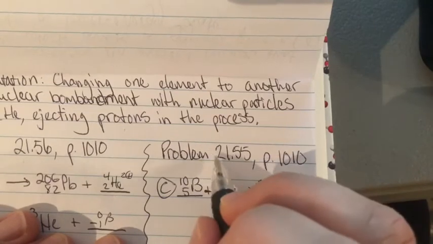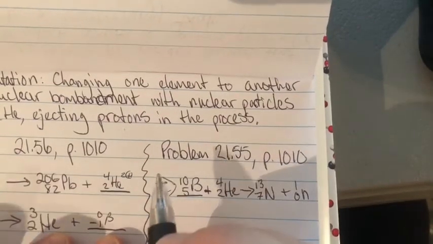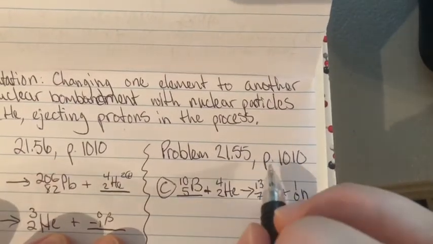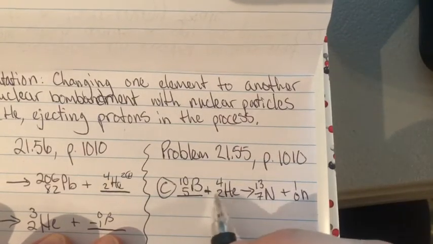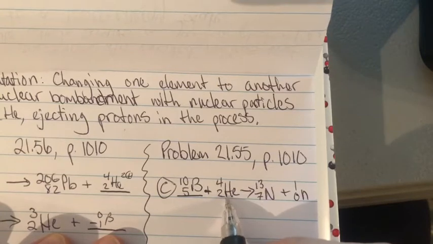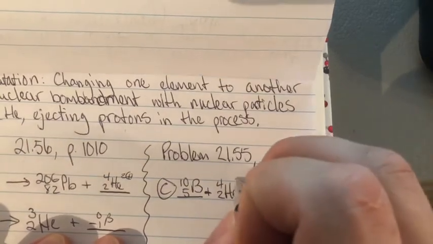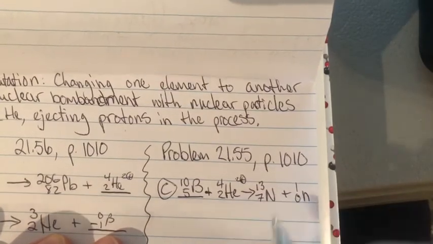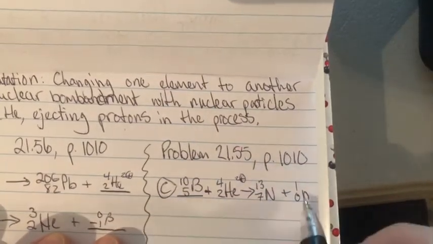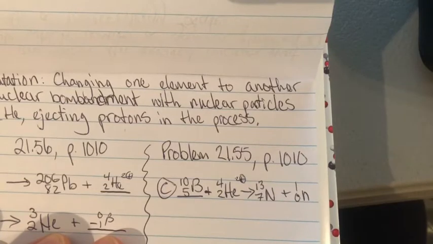Okay, so problem 21.55, page 1010. So we have something with helium, which is again an alpha particle rather, to yield 13 nitrogen and 1 neutron.